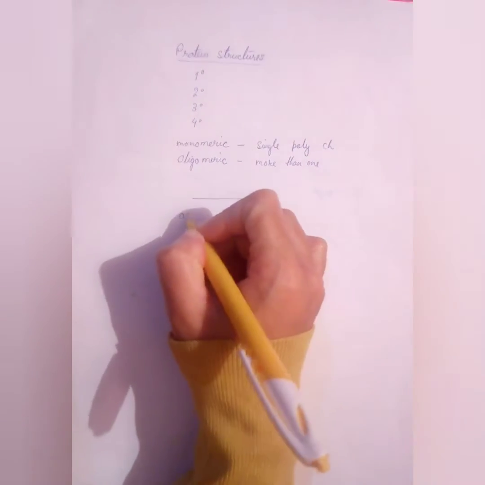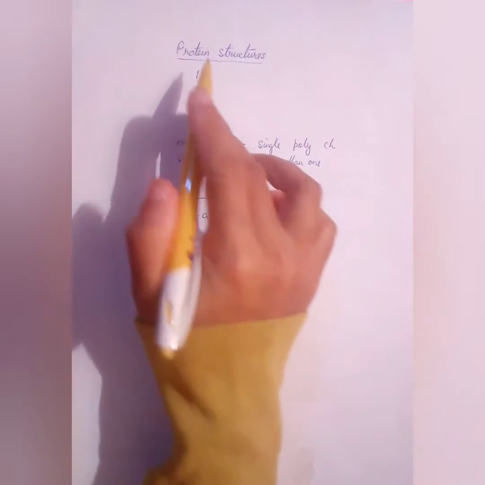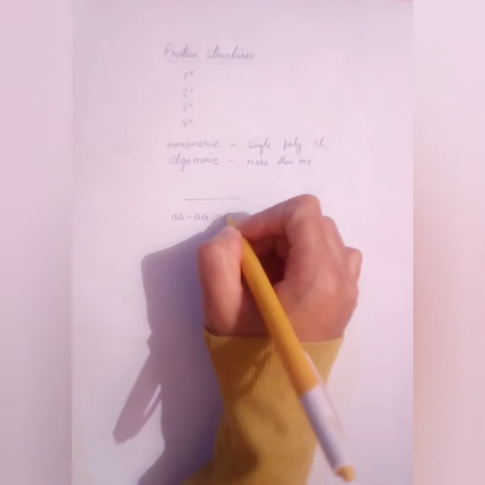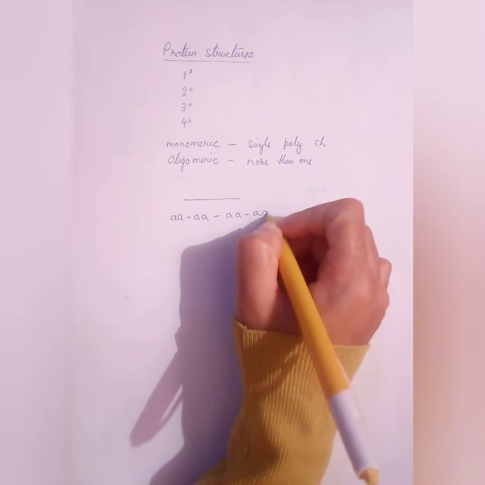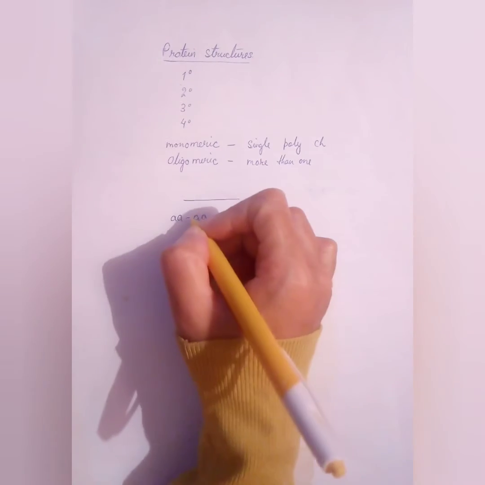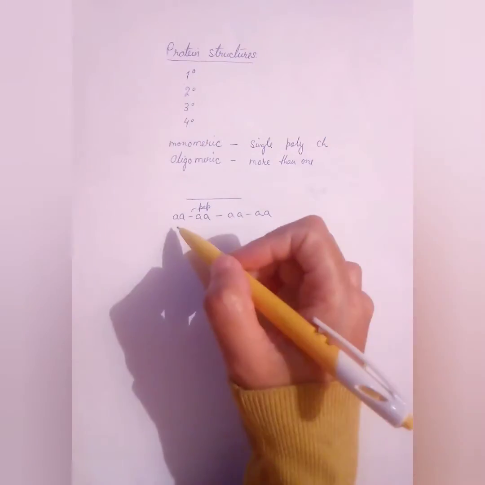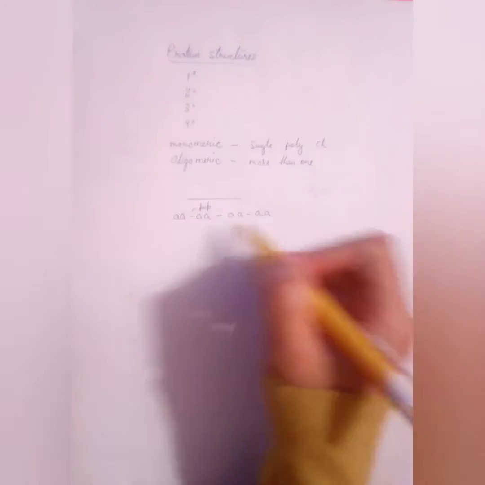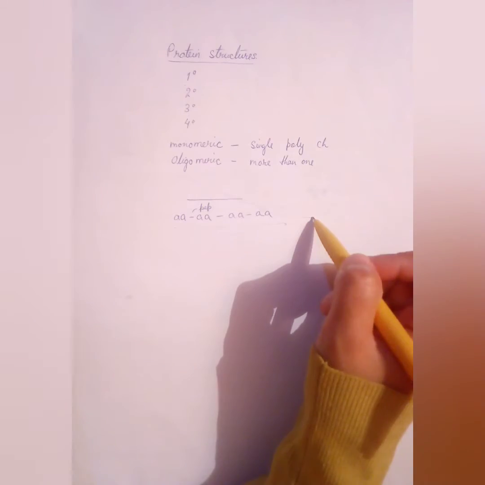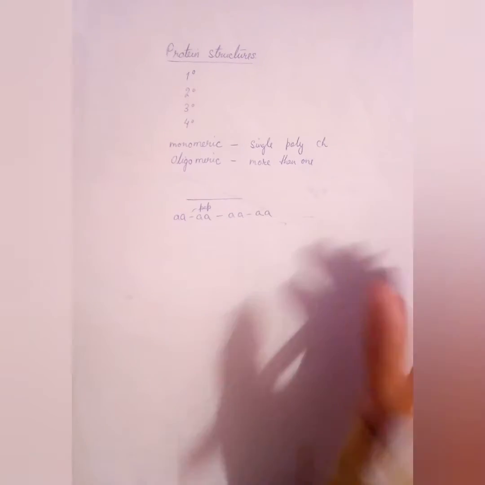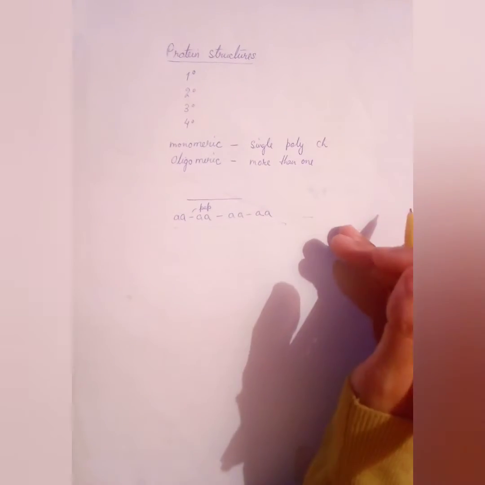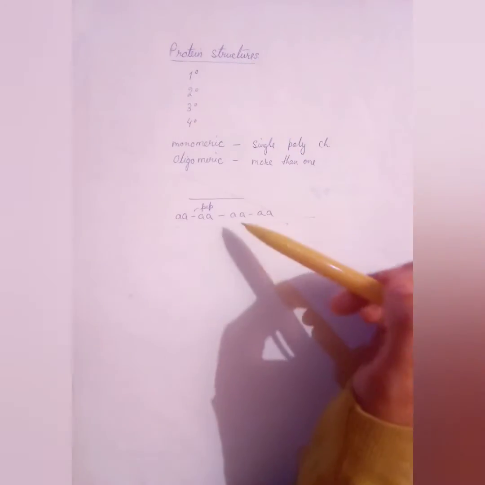Remember, I told you, when a protein is synthesized, the amino acids are linked together in a polypeptide chain through a peptide bond. But actually the protein will not occur in this straight chain inside the cells. In order to perform different types of functions, the proteins fold into different shapes.